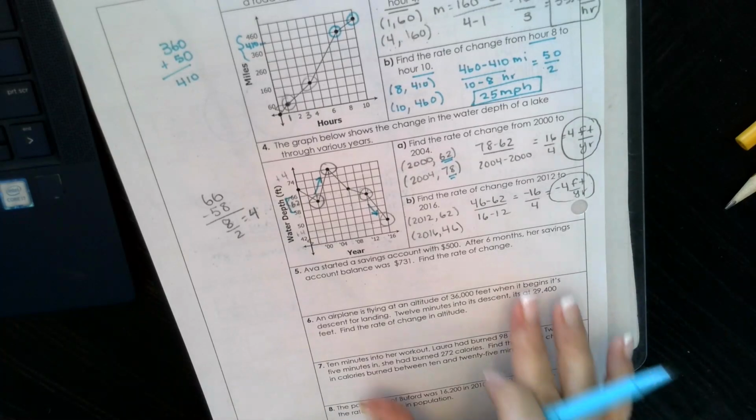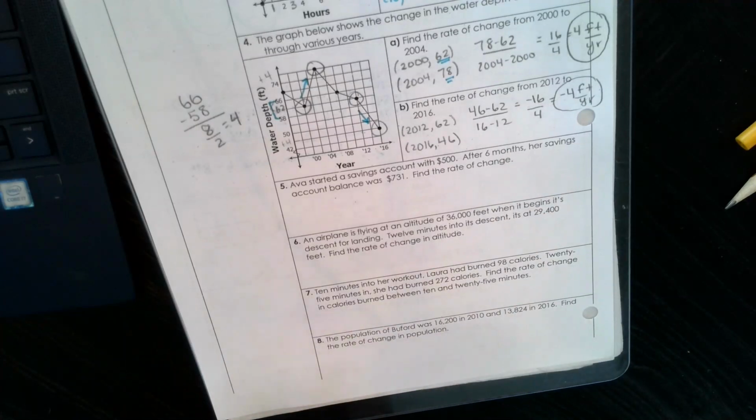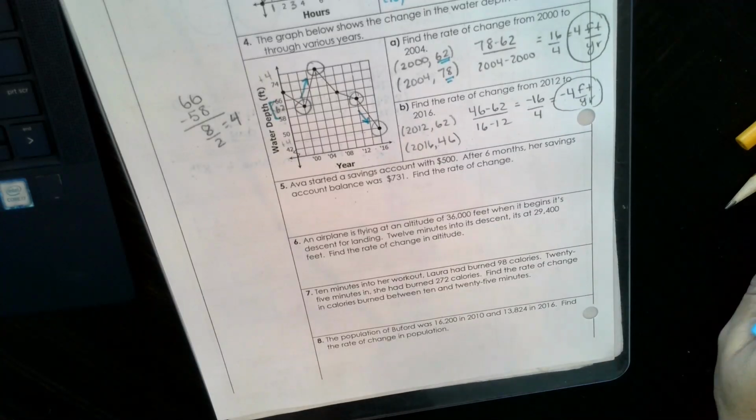Okay? All right, so let's do a couple of these where we don't have a graph and we have to kind of figure out what this is saying. So we're going to just do a couple of these, and then you're going to have the opportunity to practice.